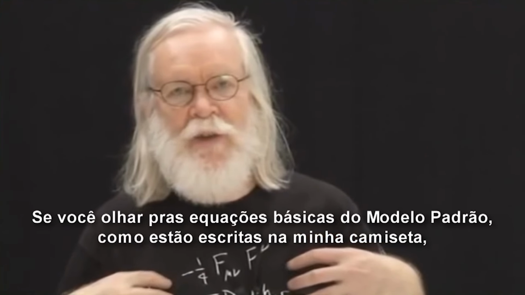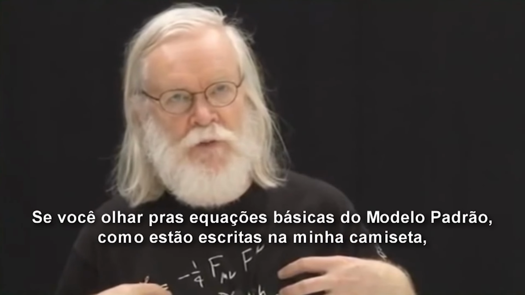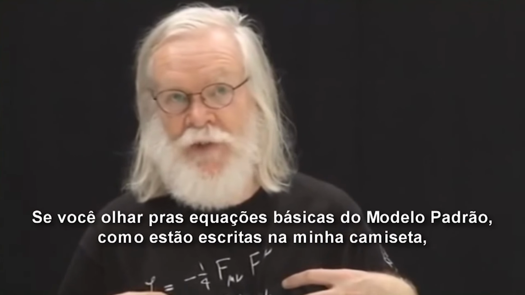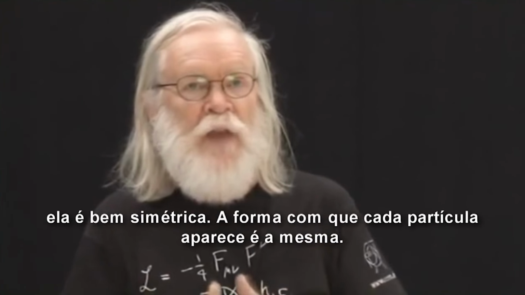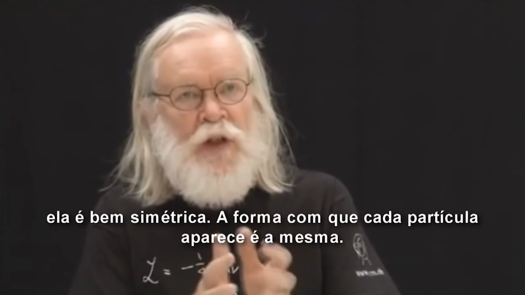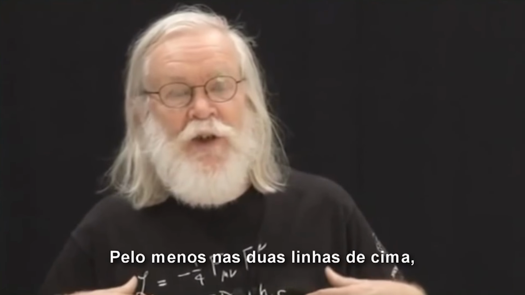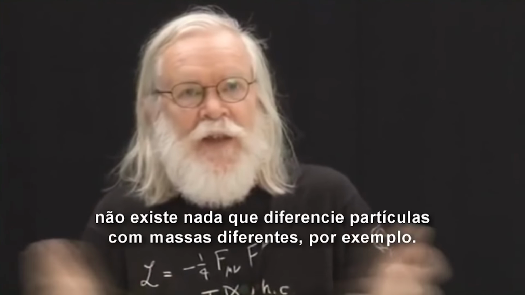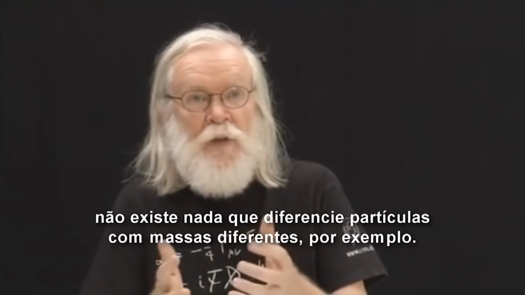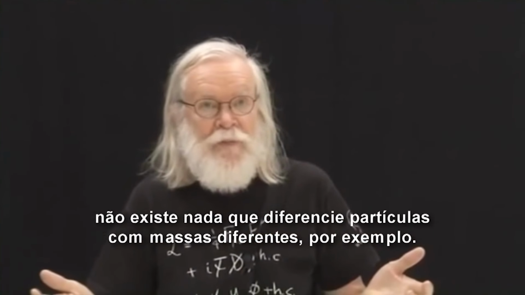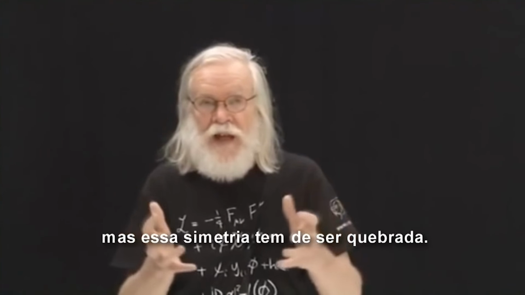If you look at the basic equations of the Standard Model, as written on my T-shirt, they're very symmetric. The way in which all the different particles appear is the same. At least on the top two lines, there's nothing to distinguish particles which have different masses, for example. But this symmetry has to be broken.